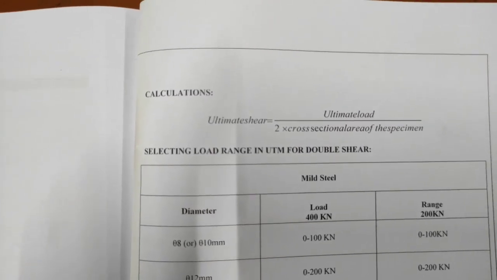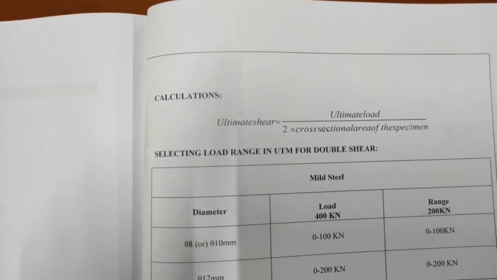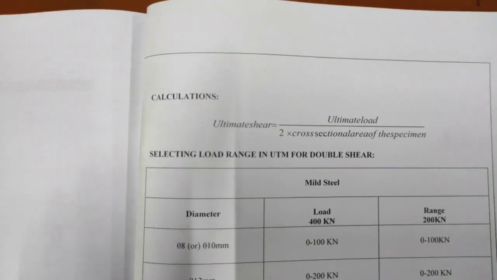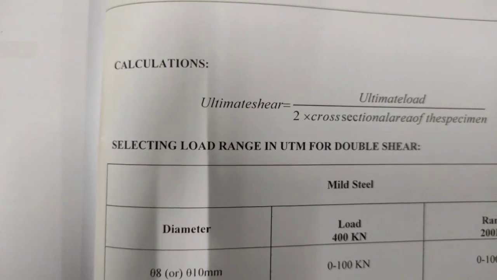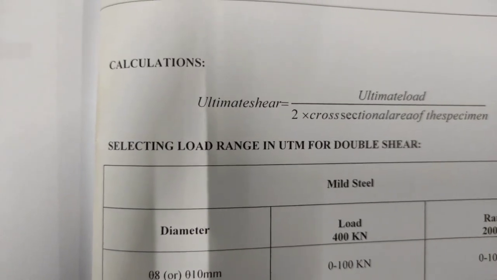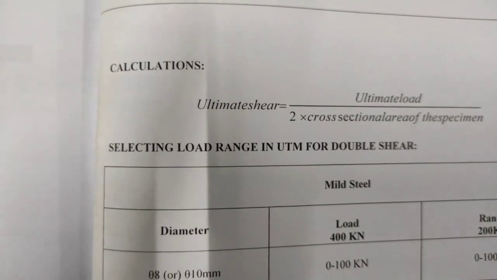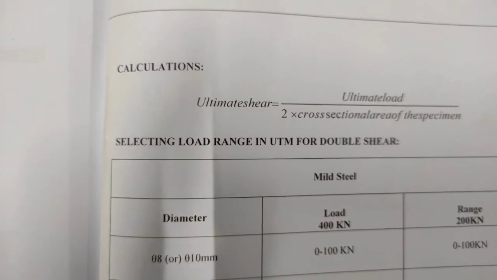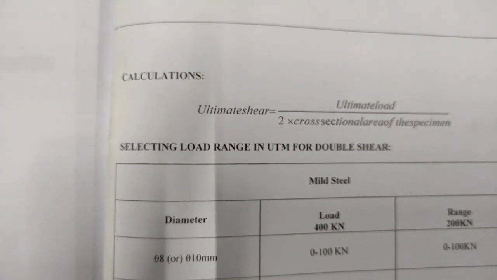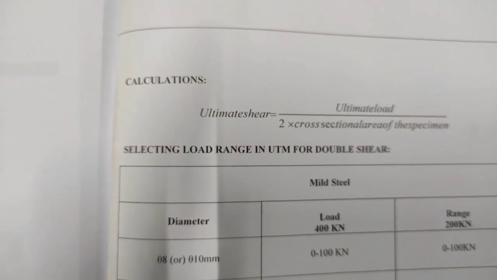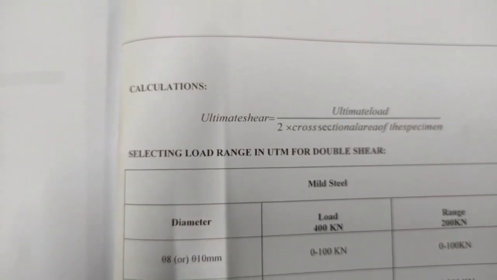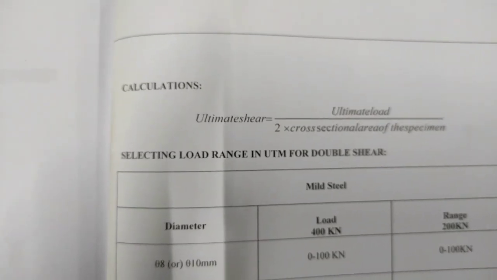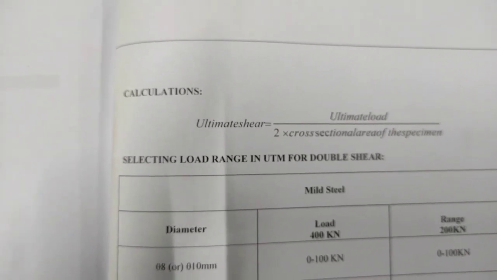As we know, stress is force upon area, and since the force is applied on either side of the cross-section, the term 2 is included in the denominator, that is, 2 times the cross-sectional area of the specimen. So force or load divided by 2 times the cross-sectional area will give us the ultimate shear strength of the material. We have noted the maximum ultimate load as 42 kilonewton, so 42 kilonewton divided by 2 times the cross-sectional area of the specimen.